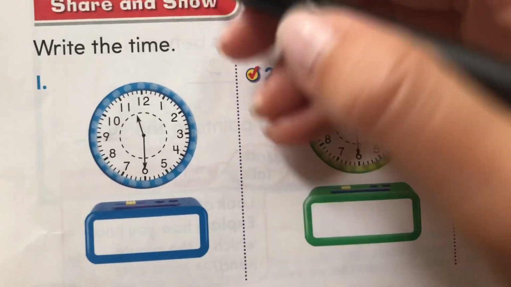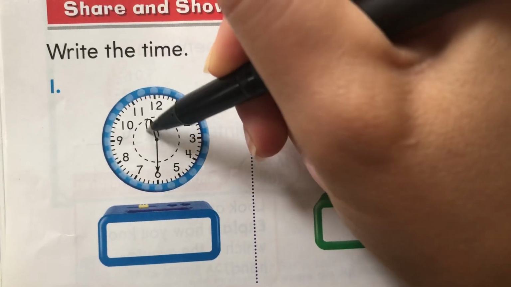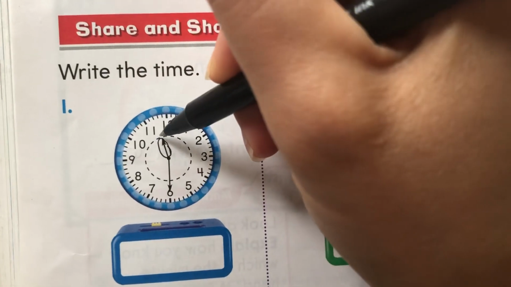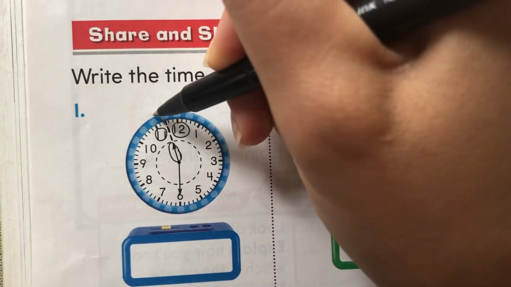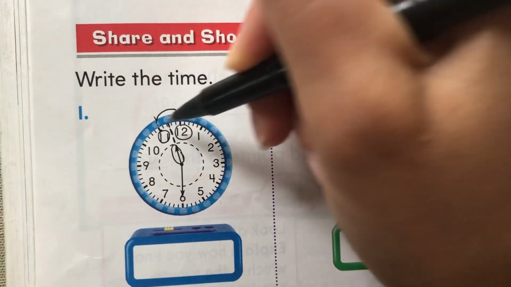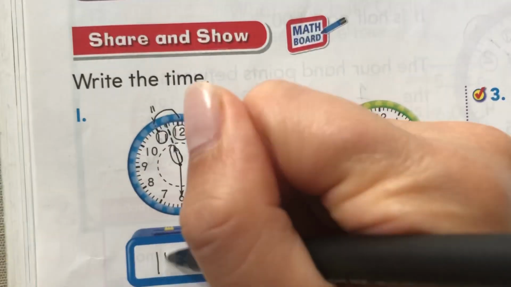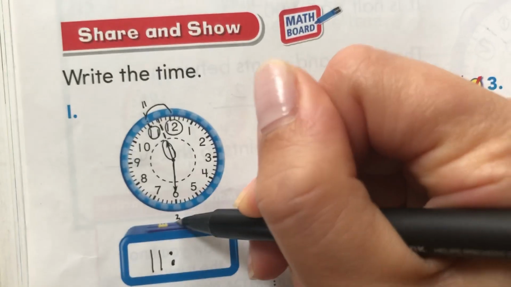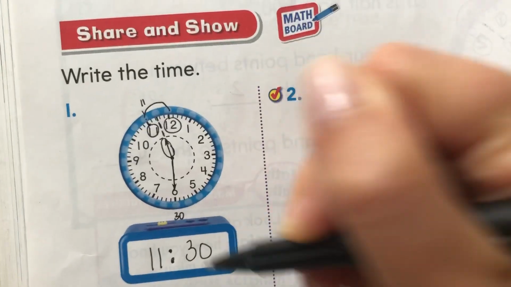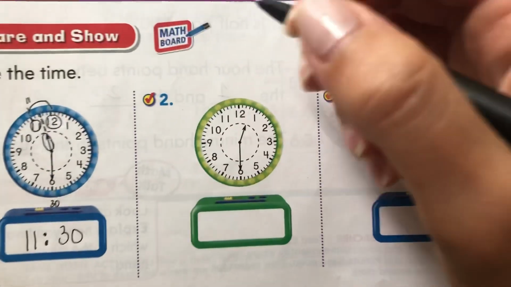Let's practice writing the time. Remember, I'm going to start with my short hand. This is in between 11 and 12, so I go with the smaller number. I know it's still in the 11 zone. So I'm going to write the hour is 11, and the minute hand is pointing directly at the 6, so I know it's 30. 11:30.